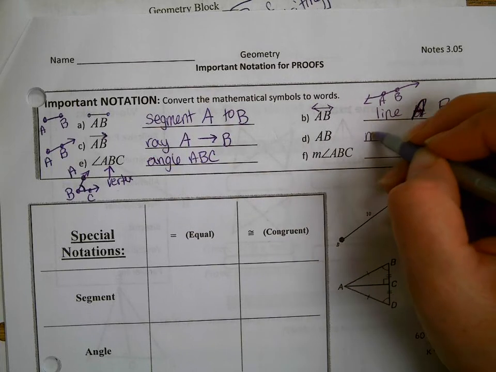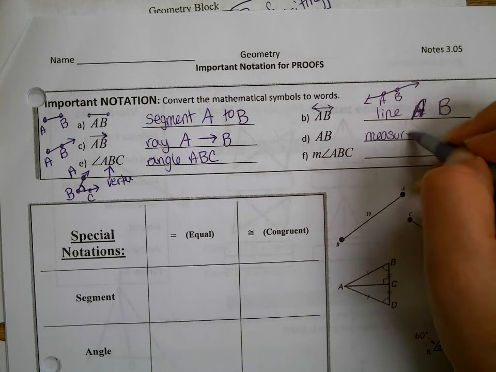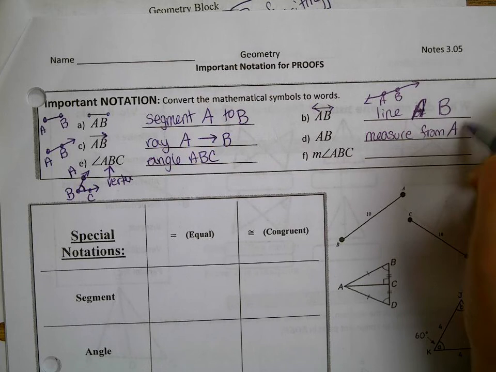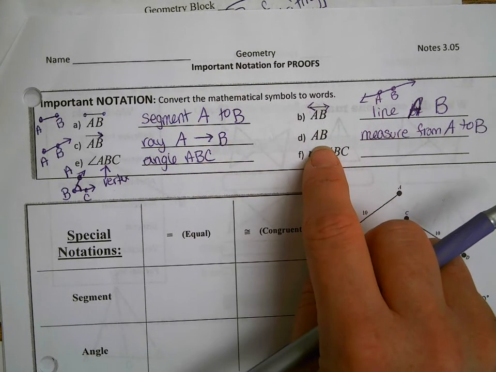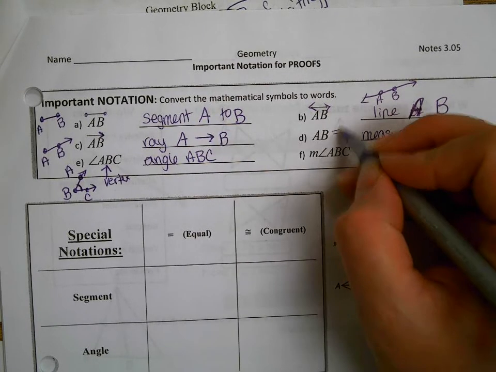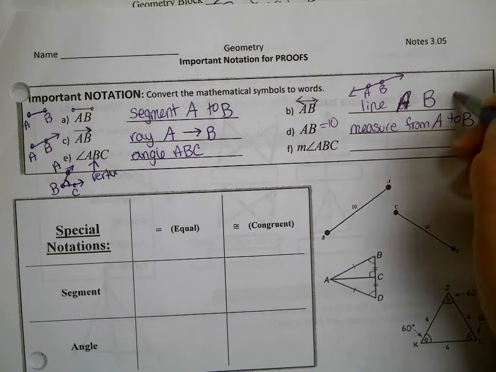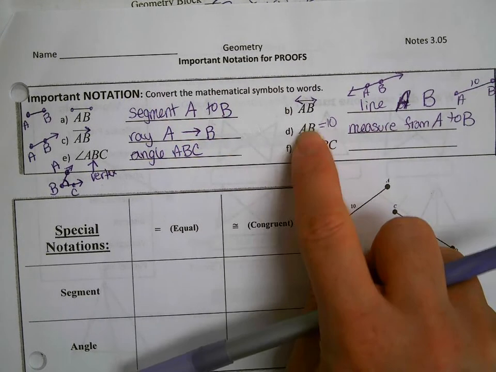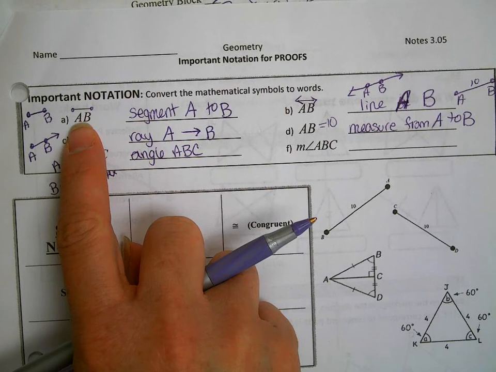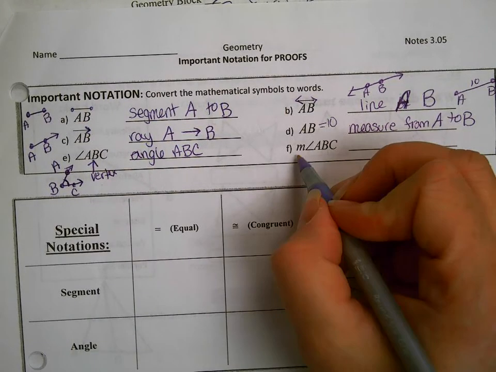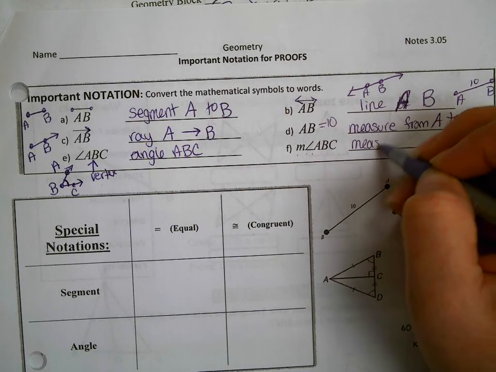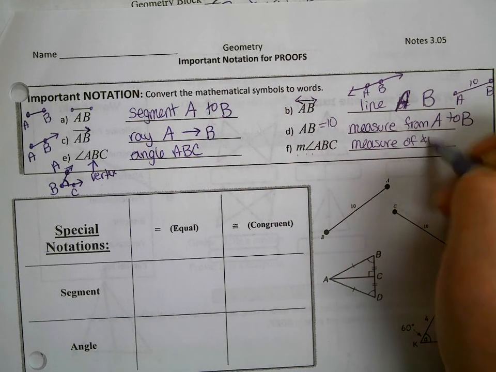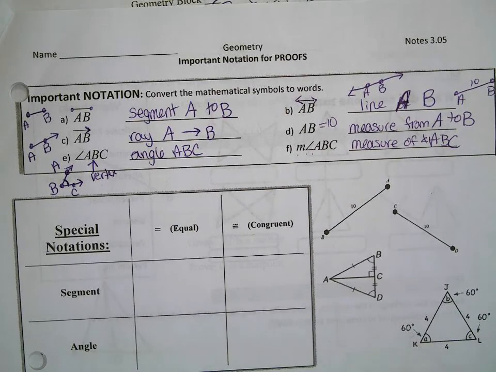AB, this actually means the measure from A to B. So if there is no bar over the top, we're talking about a measurement. So AB equals 10 might be a segment from A to B that's 10 inches. So when we talk about a measure, we don't put the bar over top like we do over here. And same thing here, M of angle ABC, they might talk about the measure of angle ABC.